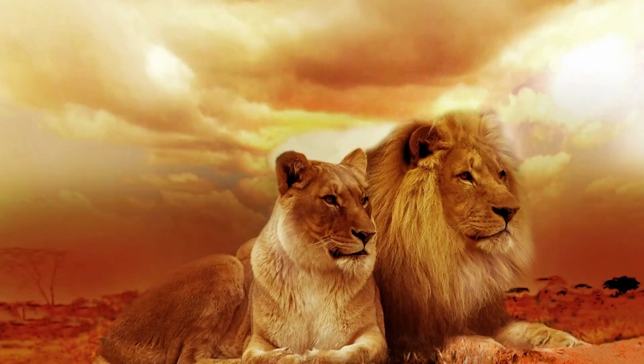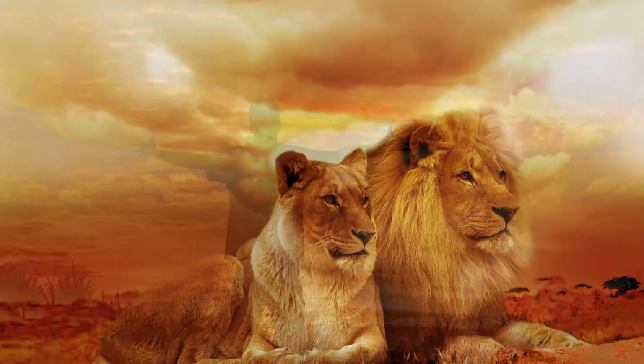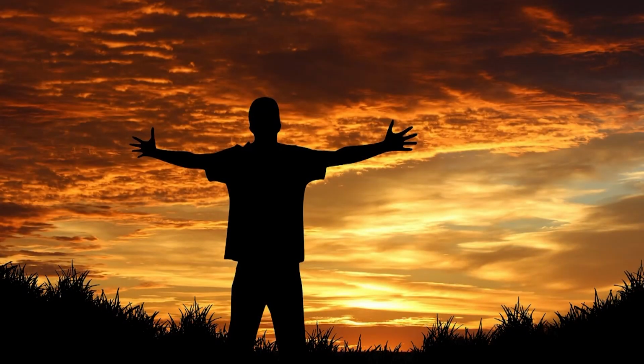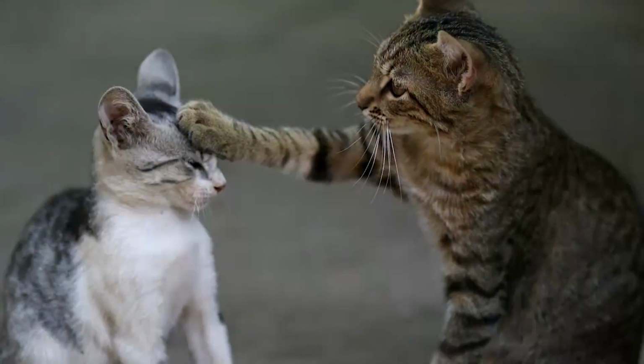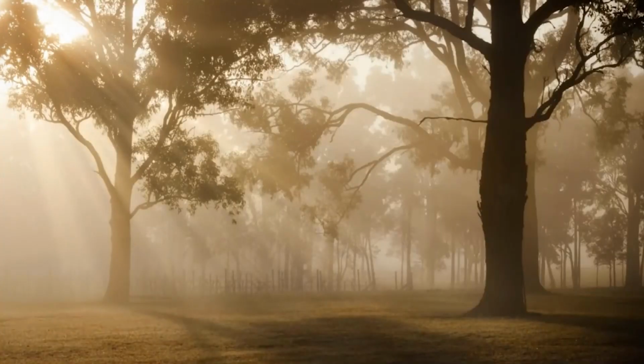If you see the species of animals, human beings, dogs, cats, then we find there are again patterns in the structure or anatomy of the species of animals also.